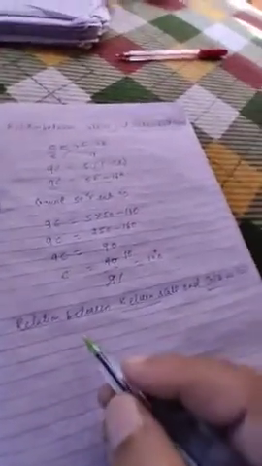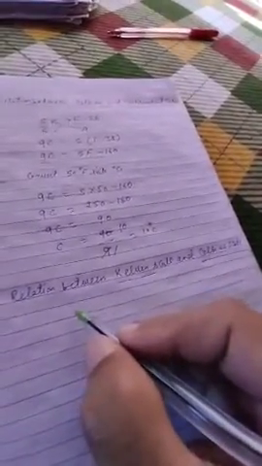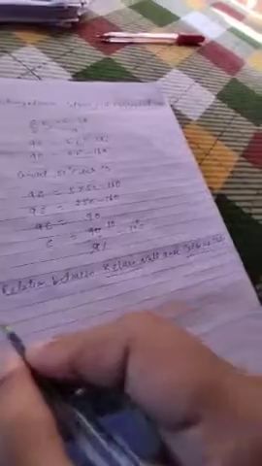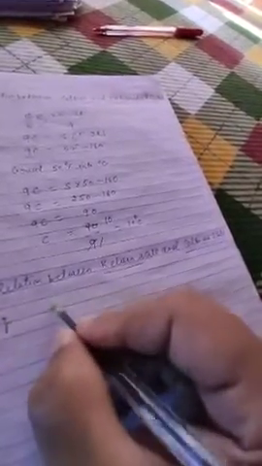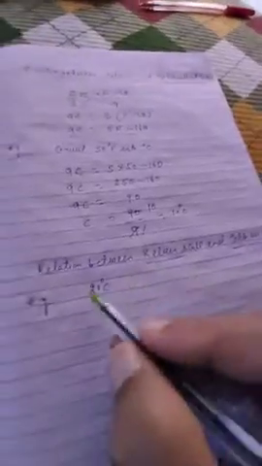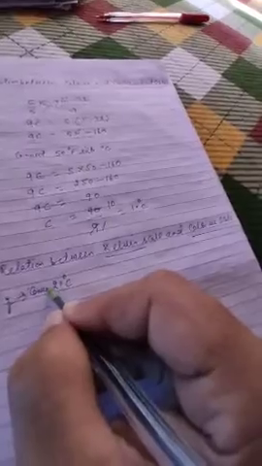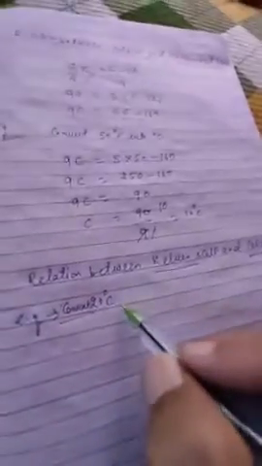Now, in this case, for example, if it is given 20 degrees Celsius, convert 20 degrees Celsius into Kelvin.